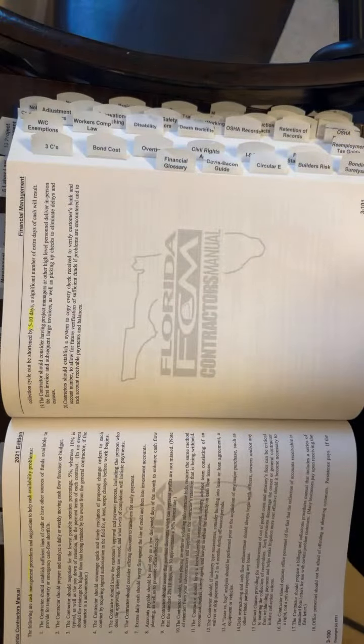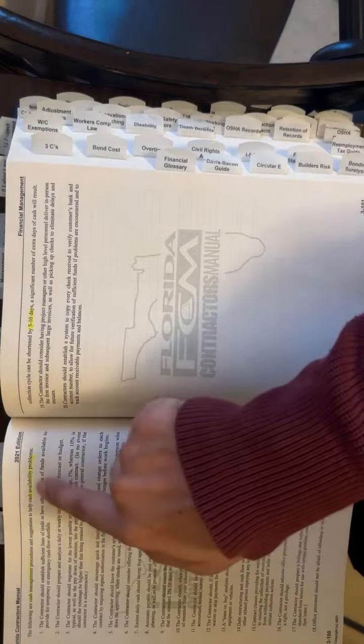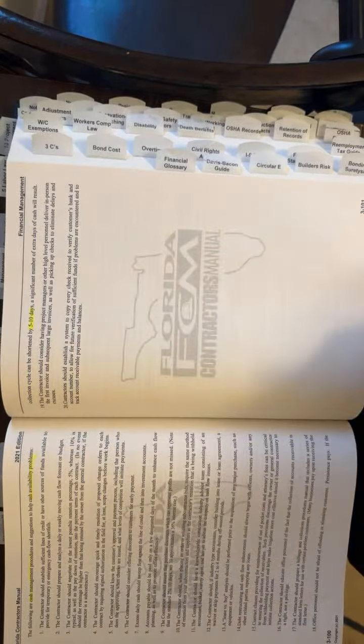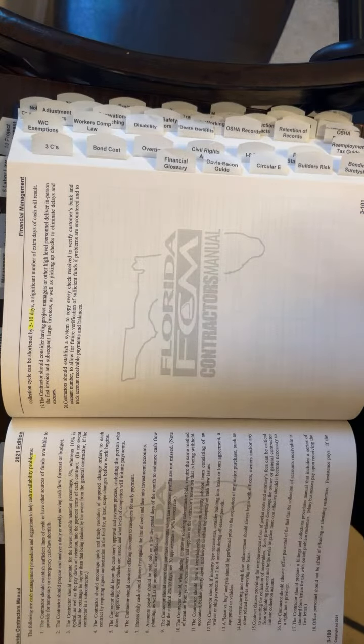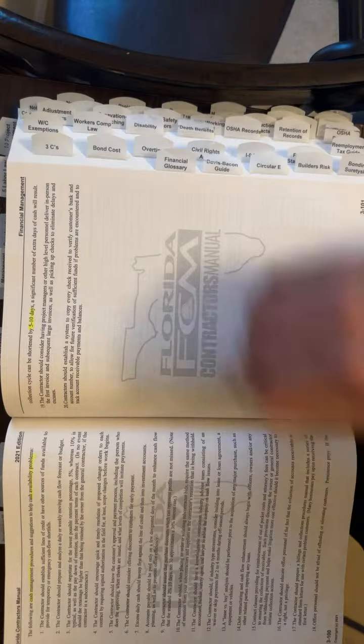Page 301. Highlight cash management procedure. Highlight cash availability problems. Highlight 5 to 10 days. That's on page 301.